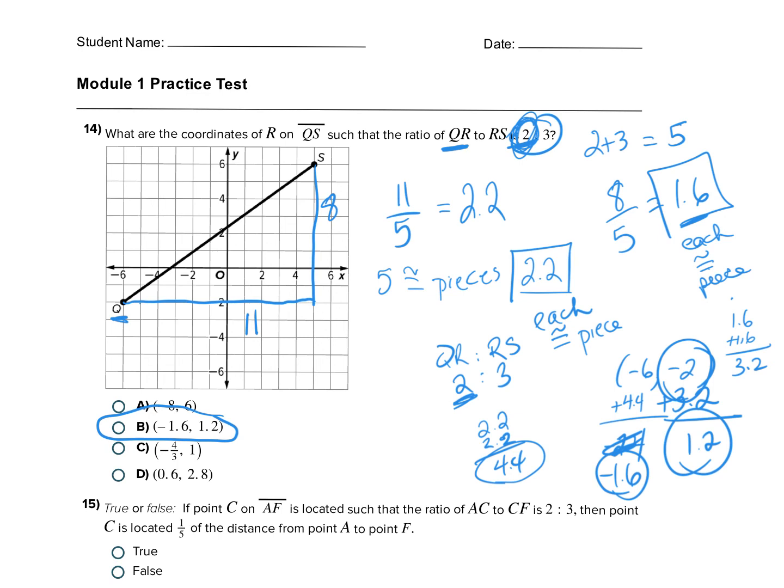For more detailed instructions on partitioning line segments based on ratios, check out our separate video for that one.